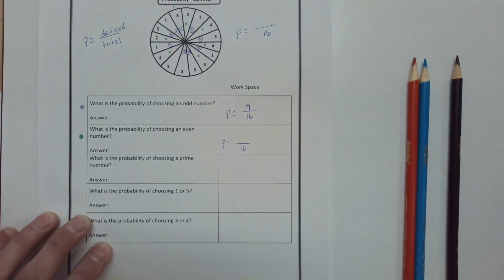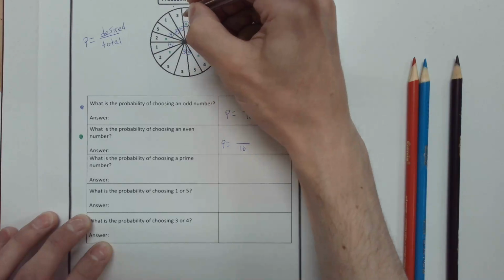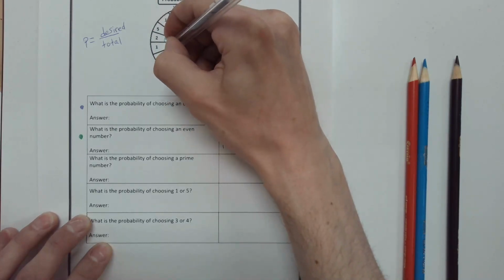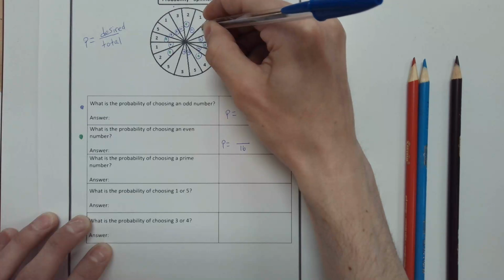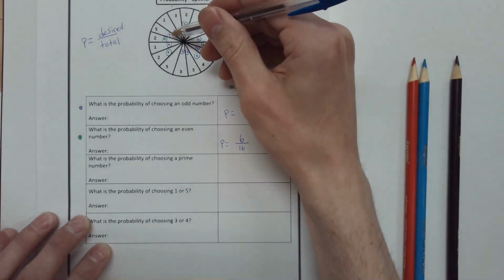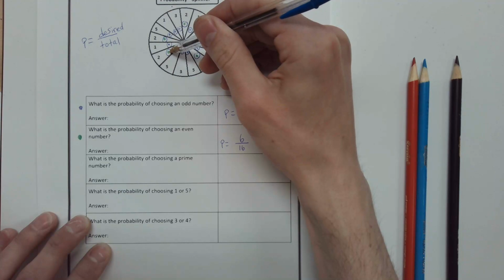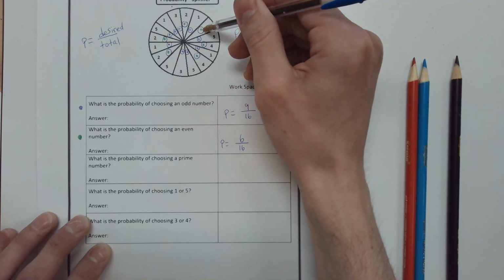All right, let's count up our desired numbers. We have a total of 6 over 16. Did I get that right? 1, 2, 3, 4, 5, 6.